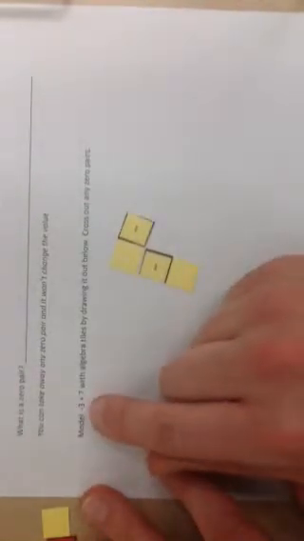So this is how we model -3 plus 7 equals +4. When you start with -3 and you add +7, you end up with +4 tiles. And you can see how that worked with the zero pairs. So on your sheet, you would just cross out any zero pairs. All right, that's how to model addition.